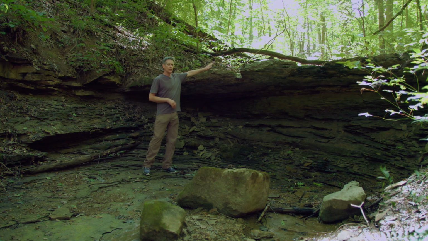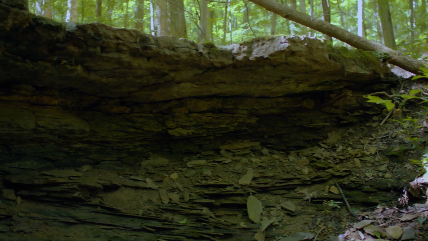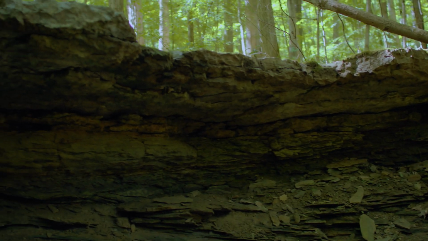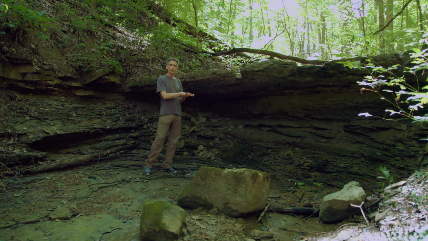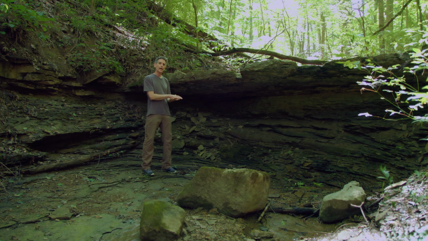And this capping layer, this harder layer up here, is limestone. So it was formed from the bones and shells and things of sea animals that were turned into rock. So we have sand down here that was turned into rock, limestone from shells and bones and things that was turned into rock. So these are sedimentary rocks. They started out as sediments and were fused together.